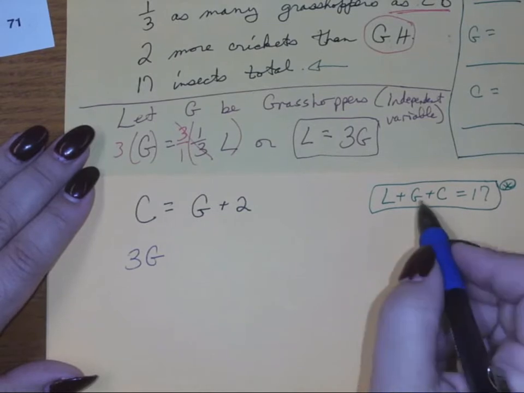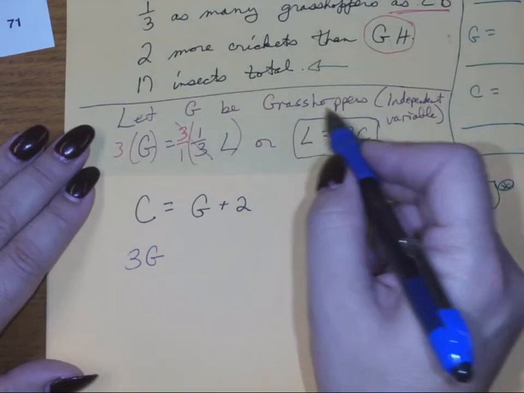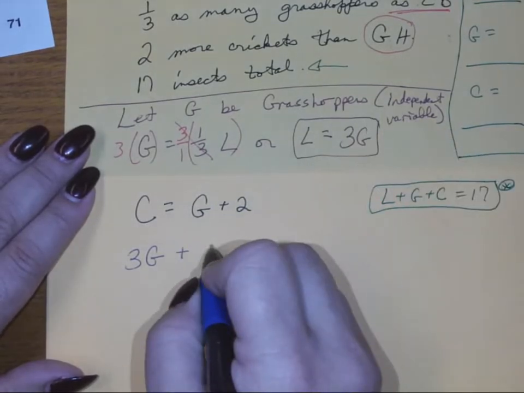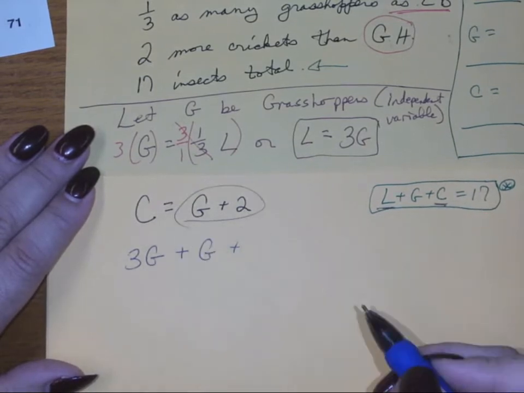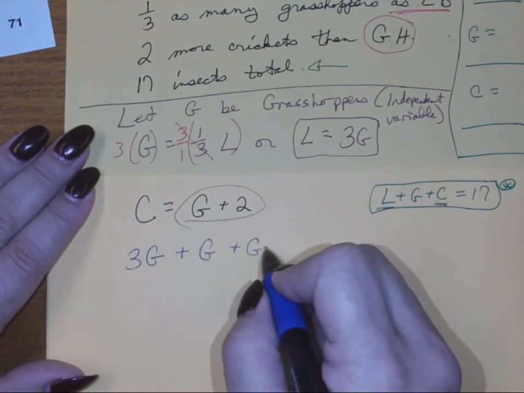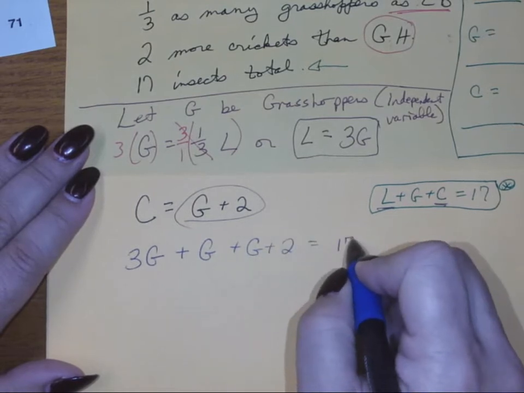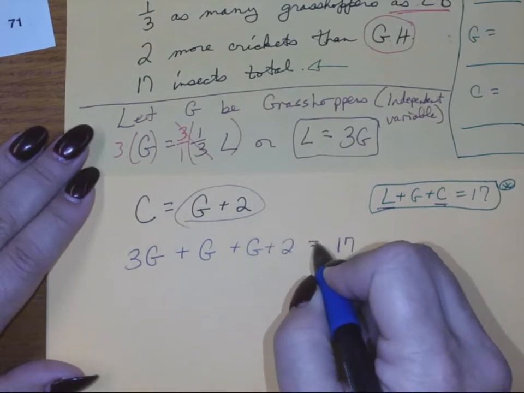Okay. Instead of, well, G is actually my independent, right? So plus G. But instead of C, I'm going to use G plus 2. What we're doing here is we're rewriting all of this stuff.